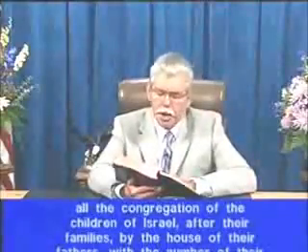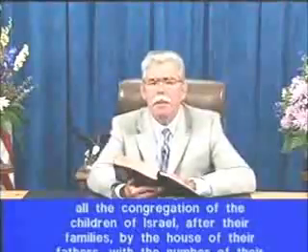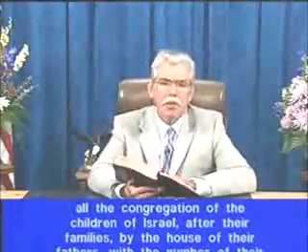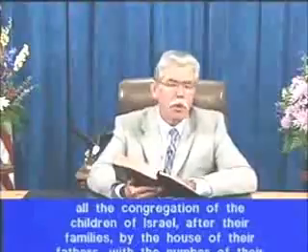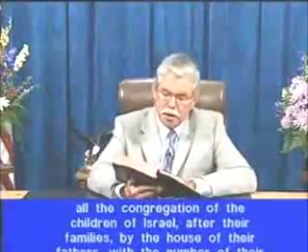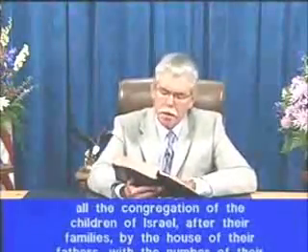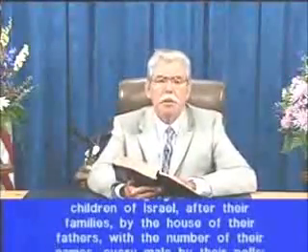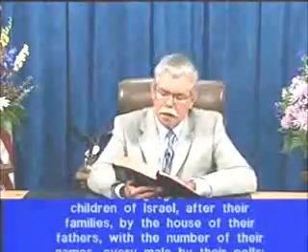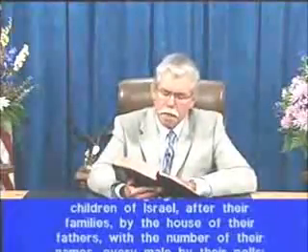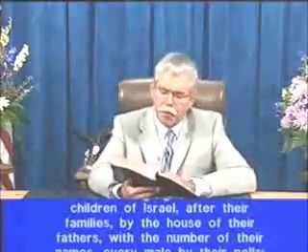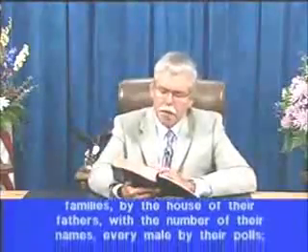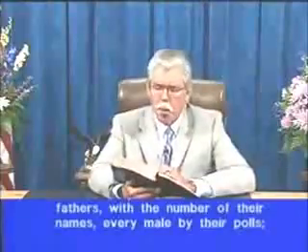This word children, check it out, is ben in the Hebrew, and most of you know that that means sons. So the women and children weren't counted. It was just the sons, and we'll see it would be those who were 20 years old and older. In other words, fighting men. This is a mustering of the troops to enter the promised land. By the house of their fathers, with the number of their names, every male by their polls. And a poll simply means a head. So what we're doing here is a head count.